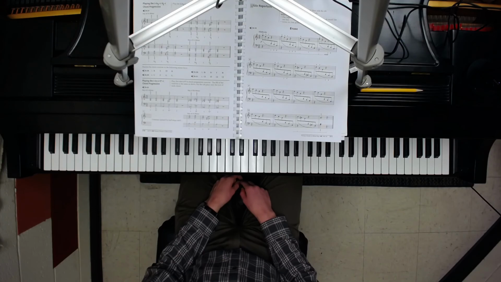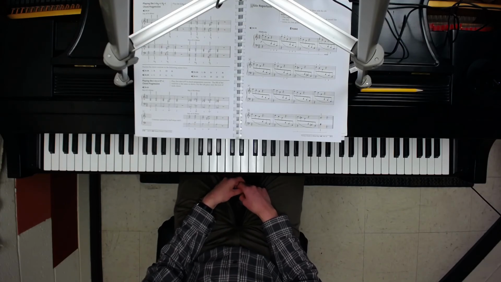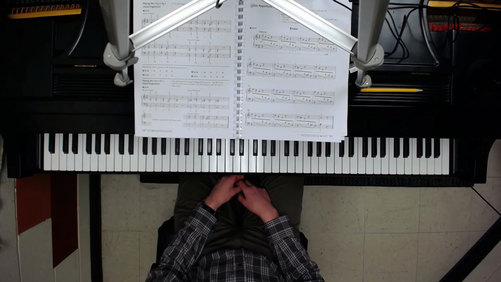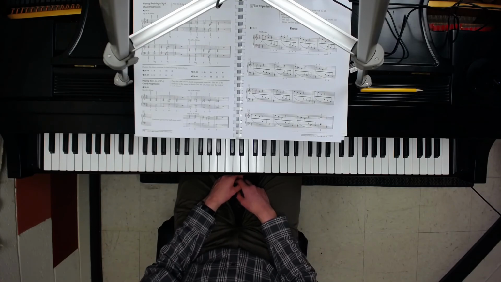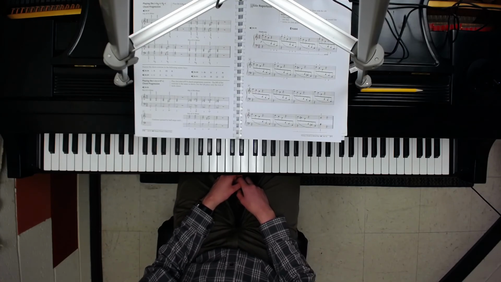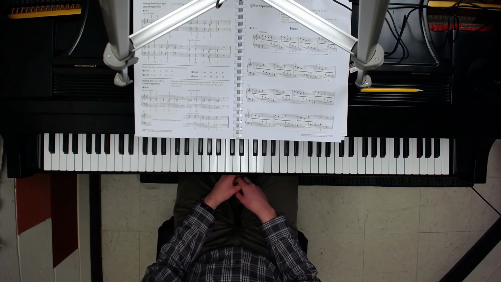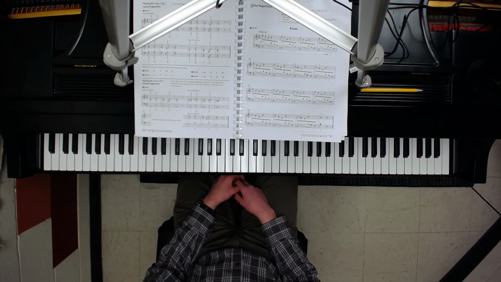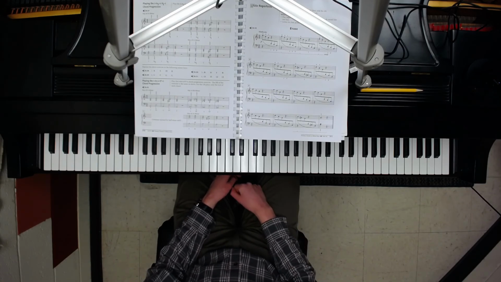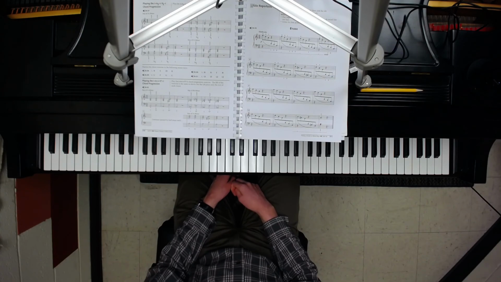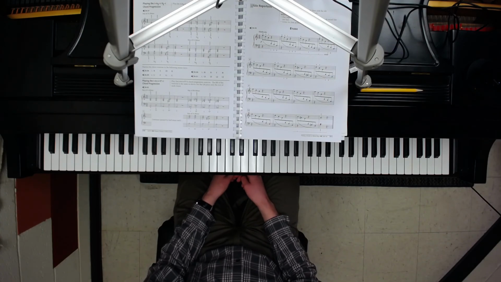So, I'm not expecting you in this class to be able to reel off all minor keys under the sun and be able to play them as quickly as I just did. But having that level of confidence in being able to just do them like that, if you can get them to that level, it'll make a lot of things, as I mentioned, like harmonization, way easier for you.